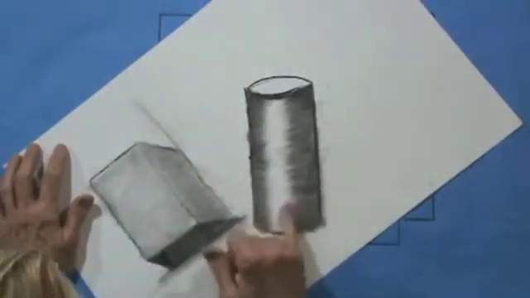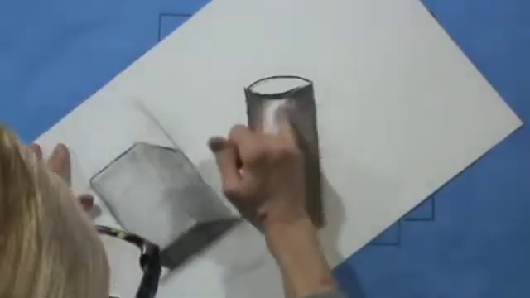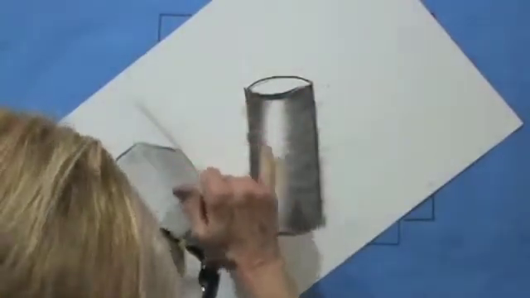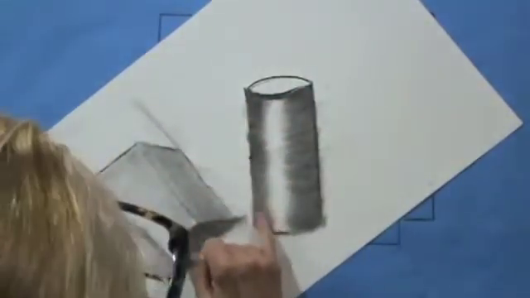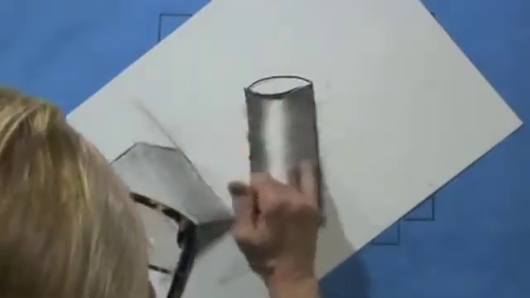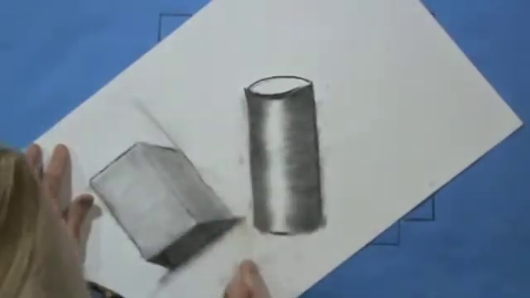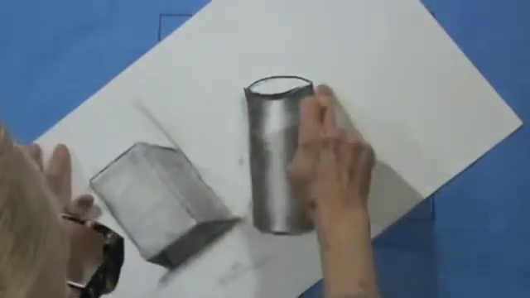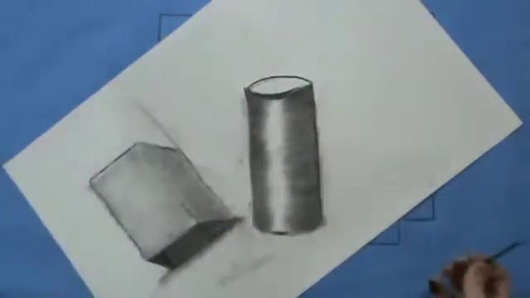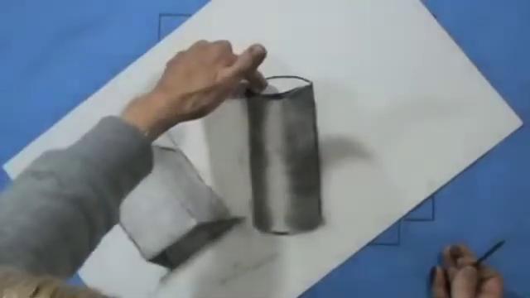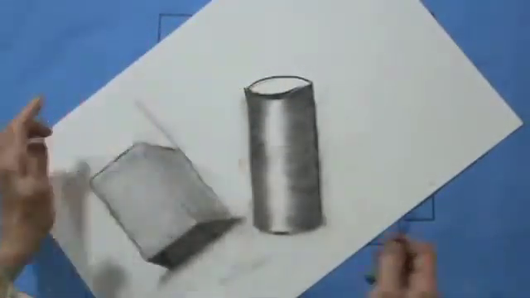And there's our cylinder. Make sure we're curving. And it's about even. There we go. And now I tell them, since the light's coming this way, what about inside the top? Where's that going to be?